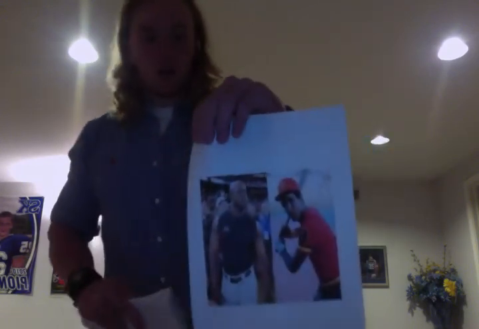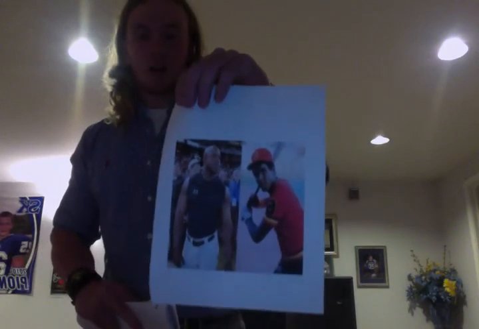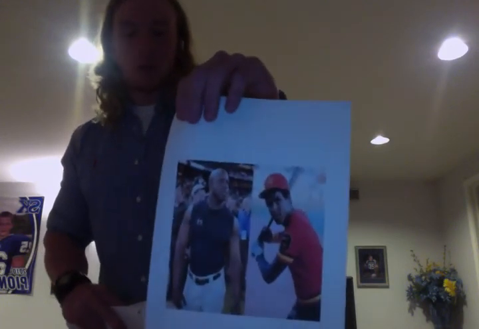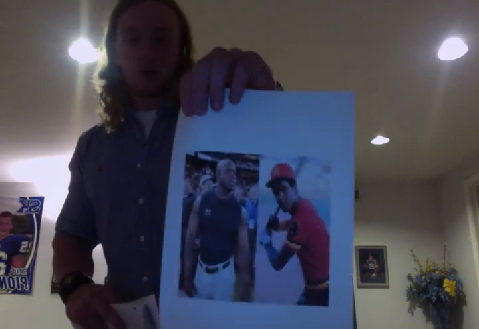This is Barry Bonds right here. As you can see, his rookie year he was very skinny, and by the time he made his way to the end of his career, he was pretty big.